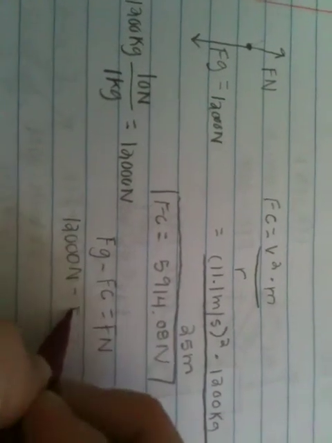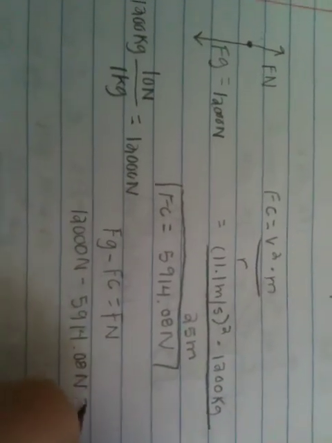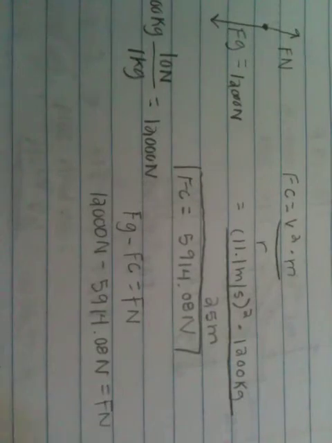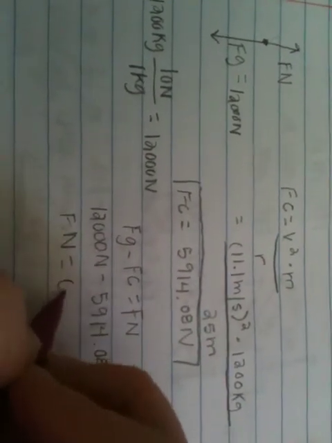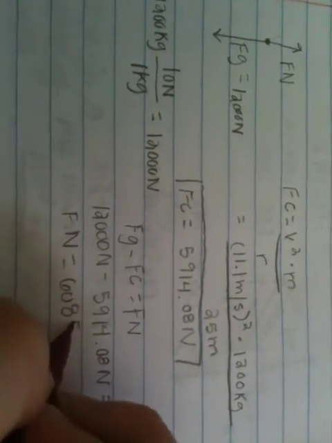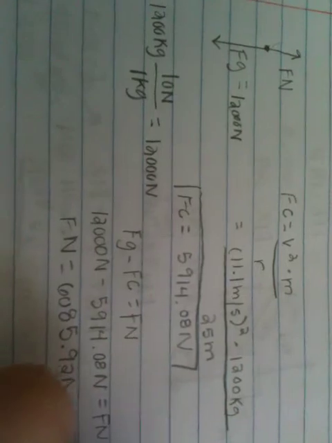So 12,000 newtons minus 5,914.08 newtons is going to equal our force normal. So our force normal turns out to be 6,085.92 newtons. And there you go.